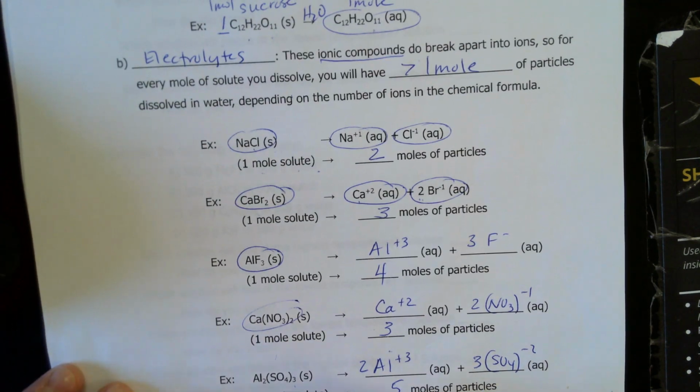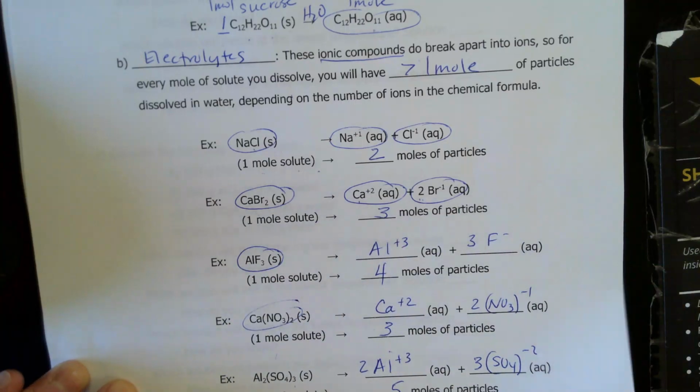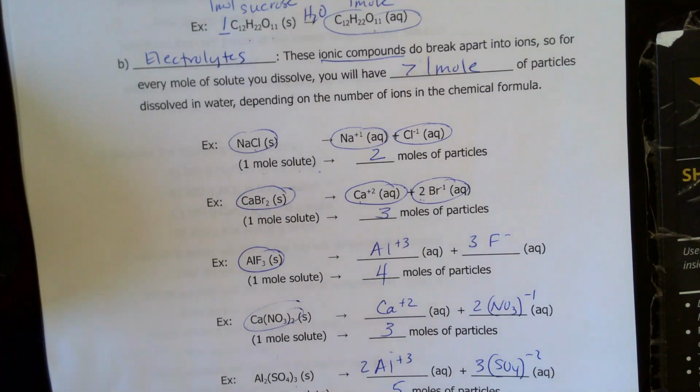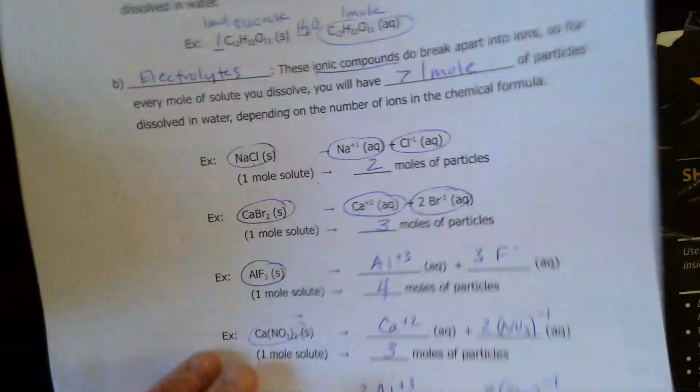So electrolytes, because of their solubility and because they will break apart into multiple particles, you can get a lot more particles dissolved in water if you start with an electrolyte that naturally breaks apart into multiple particles.